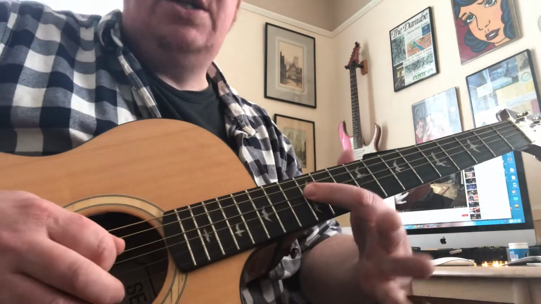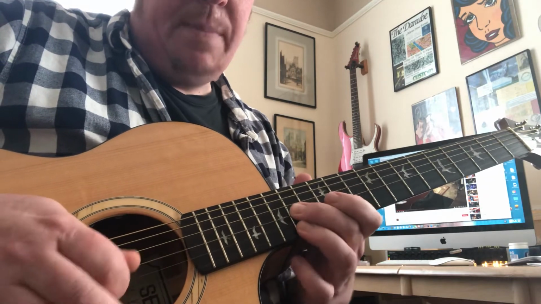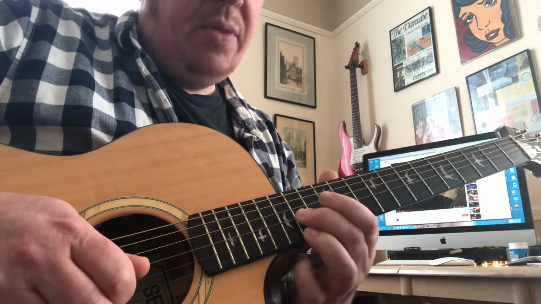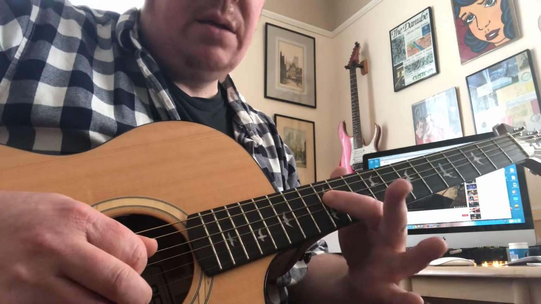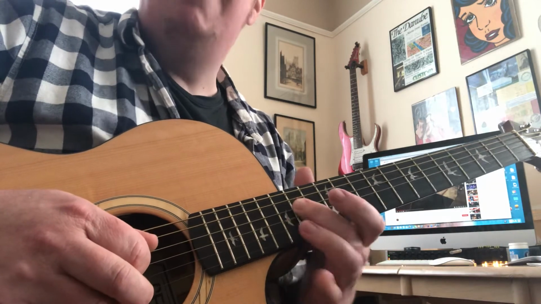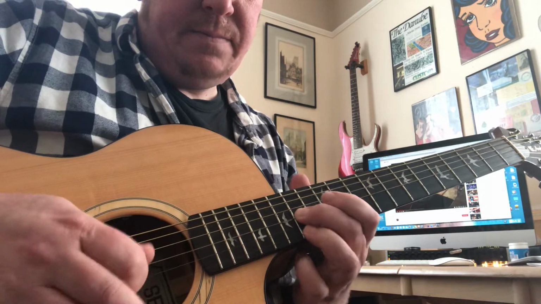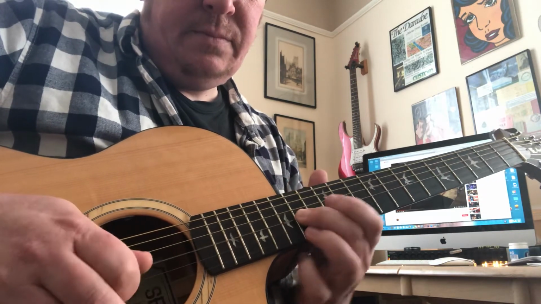So we start on this note at the 12th. Play it twice. But then it's going to do something slightly different. It's going to play it the 14th on the D rather than the 12th fret. It's going to play it the 14th and start there. Okay, we got that.